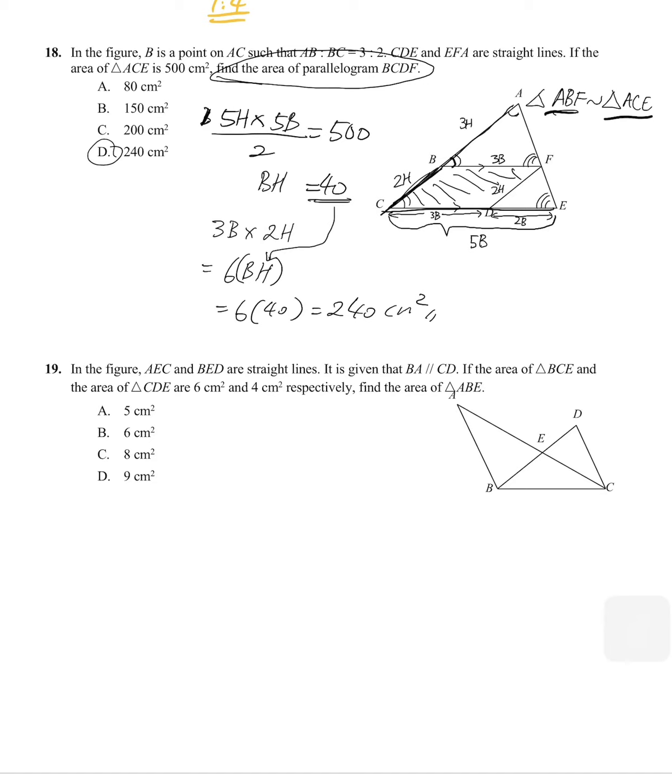We are told that BA is parallel to CD, and what you need to notice is that the area is also given. So area of BCE is 6, and then the area of CDE is 4. So you need to find the ratio for the changes.